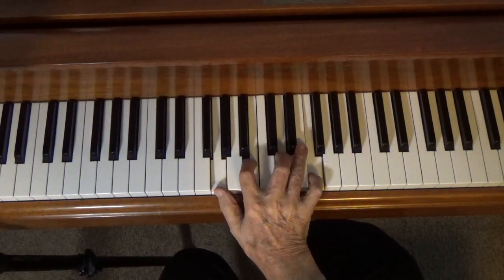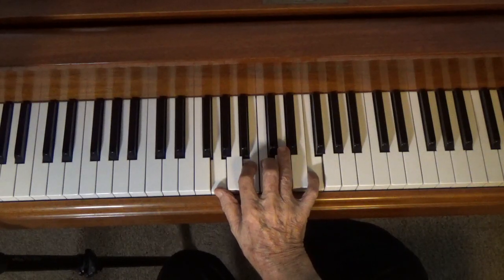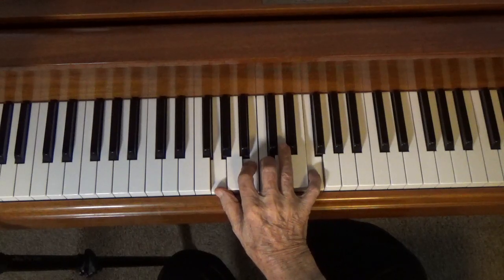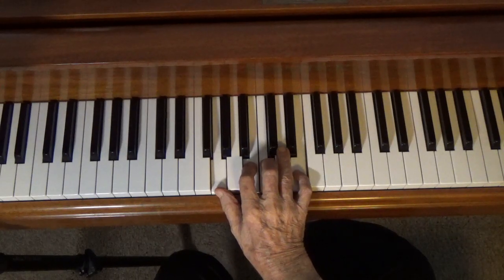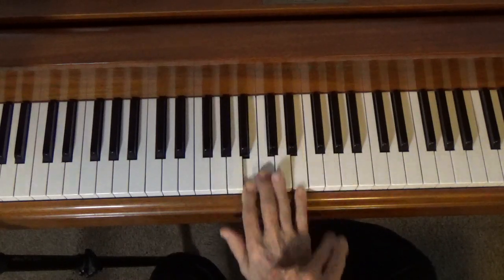But you're going from the 9 and 11. The 9 comes down to 8, which is the root of the chord, and the 11th comes down to the major third. You can call it the 10th, but that is never called the 10th. It's the major third.